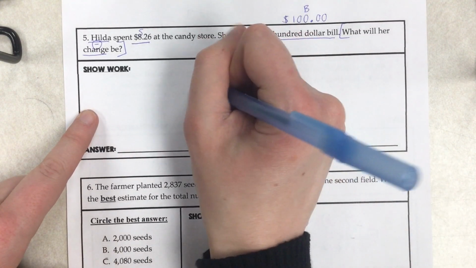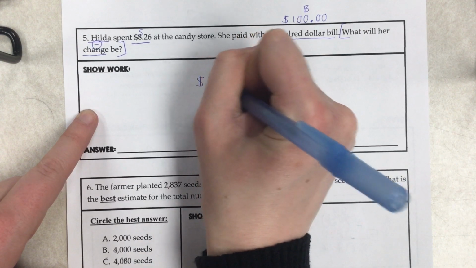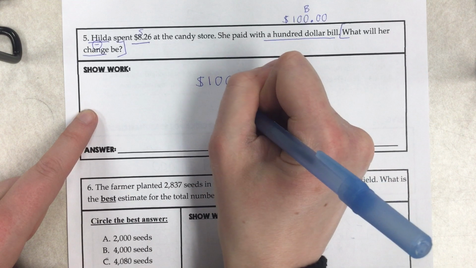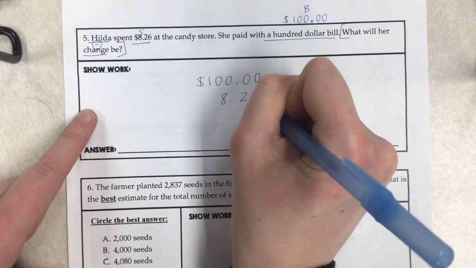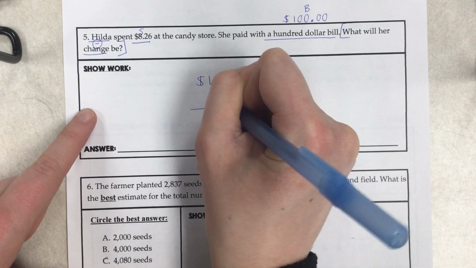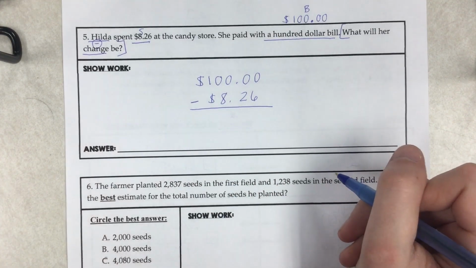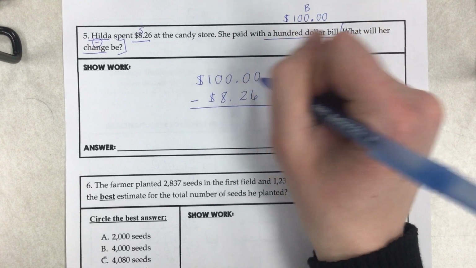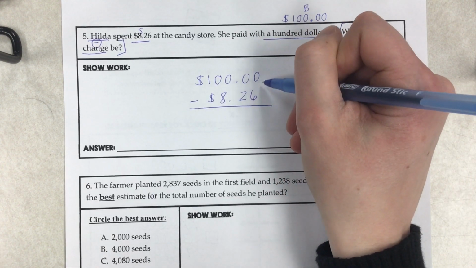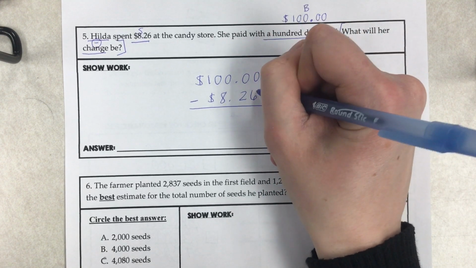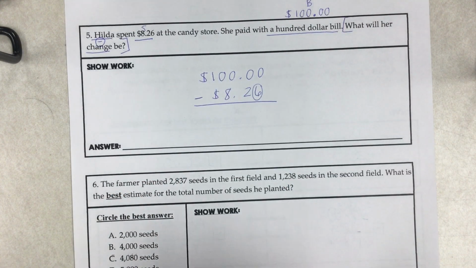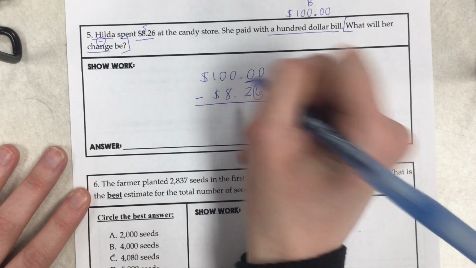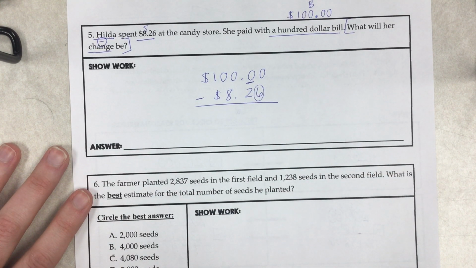So nice and neatly, I'm going to go ahead and set up my problem. $100.00 minus $8.26. Put my subtraction sign. And then I'm going to start in my hundredths place. Since I'm dealing with money, I'm going to go all the way here. I have 0 minus 6. There is more on the floor. So that means I need to go next door and get 10 more. But when I go next door, I have a 0, so there's nothing to borrow.